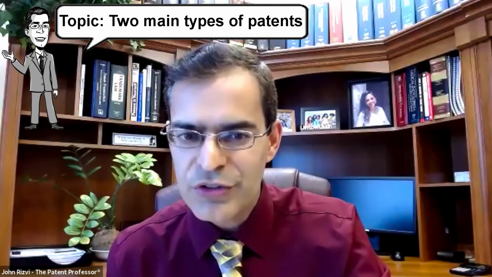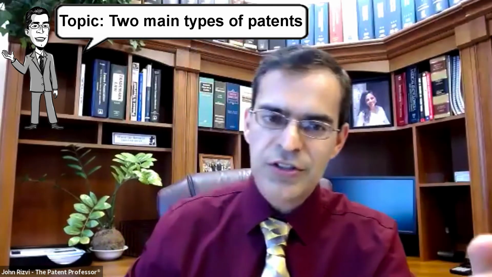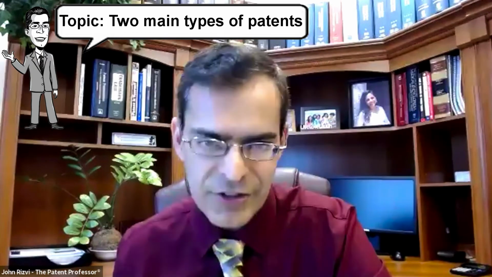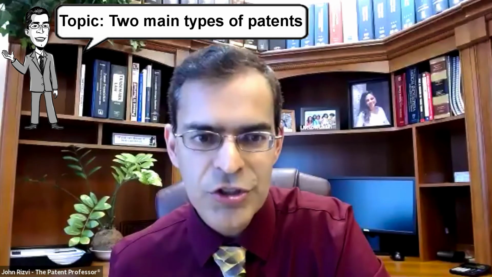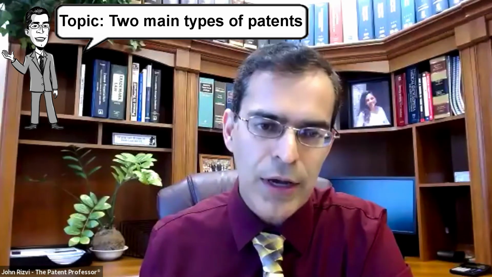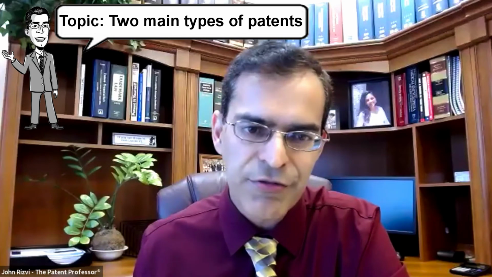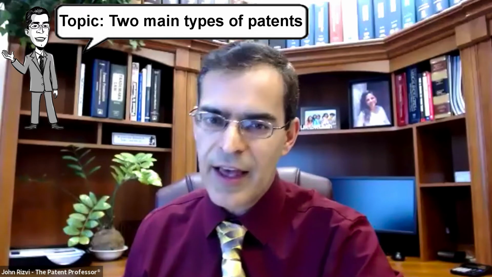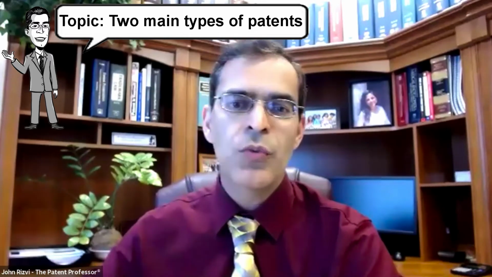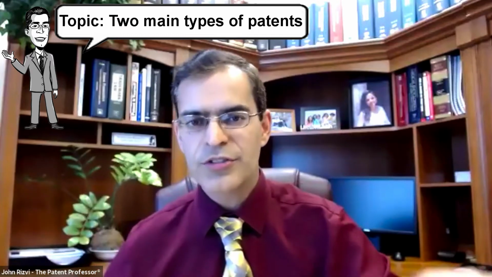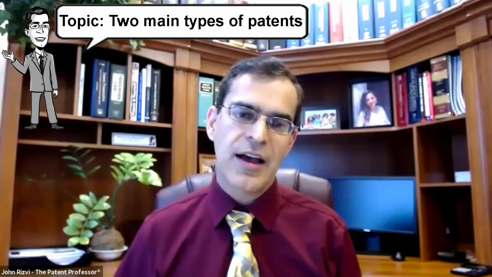Those three little channels, those are all design features. They serve no practical purpose. Here's the other side, almost a mirror image. Why don't you put your finger on the circular depression near the front side? Yeah, that. So what possible purpose could that have? If it has a purpose, you want to protect it with a utility patent. But if it's just the way it looks, you want to protect it with a design patent.